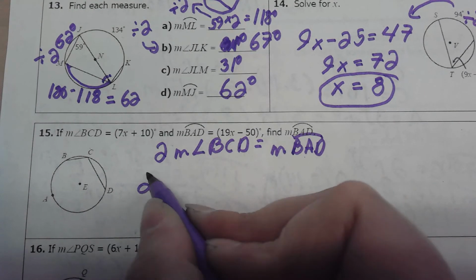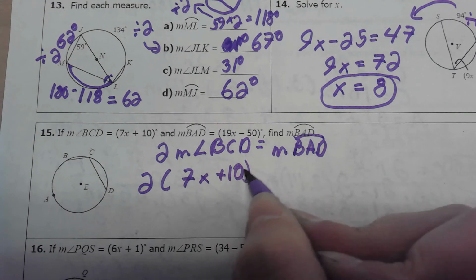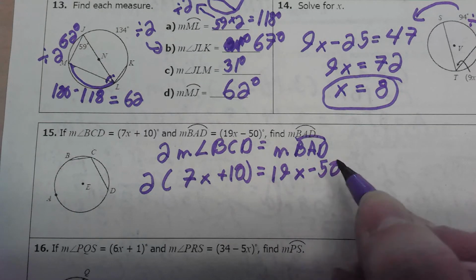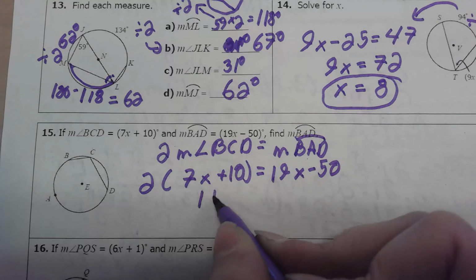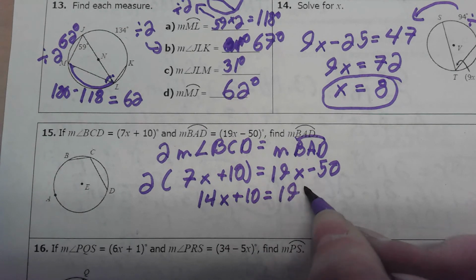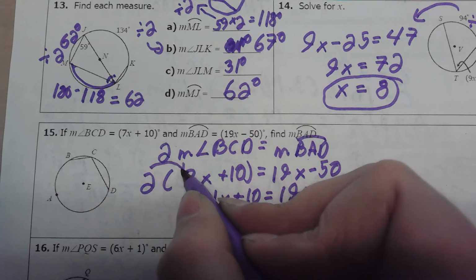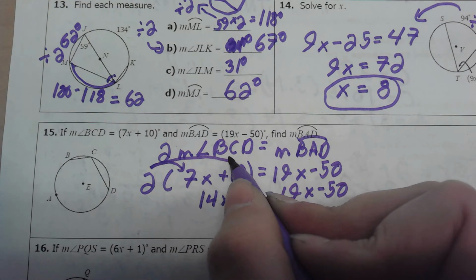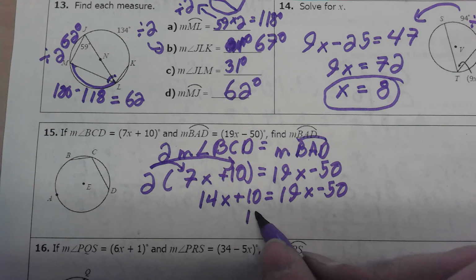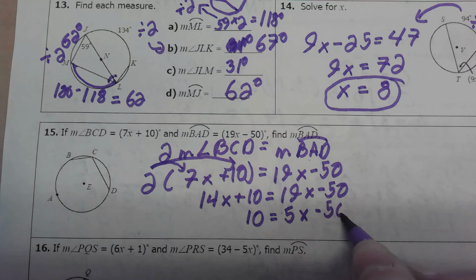So we're just going to substitute in the expressions that they gave us. So 7x plus 10, and then 19x minus 50. We're going to do the distributive property. So we're going to go 14x plus 10 is equal to 19x minus 50. I'm going to subtract 14x from each side, so I get 10x is equal to 5x minus 50.